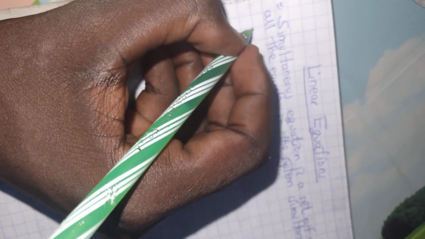Simultaneous equation is a set of values that satisfy all the equations in the system simultaneously. So in this linear equation, there are some key issues we need to consider for us to solve problems on linear equation.